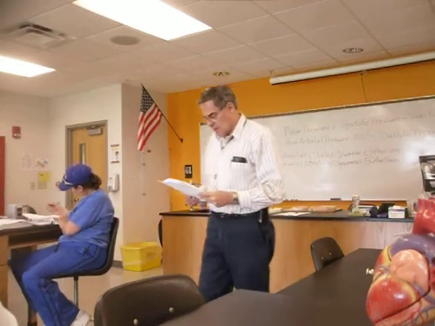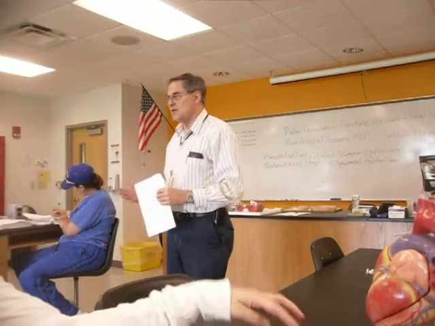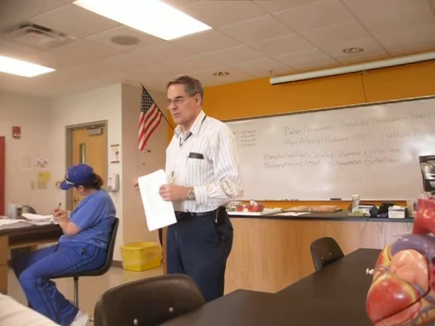And we start with the nasal cavity. The air is usually taken in through the nasal cavity. That's the cavity inside the nose.